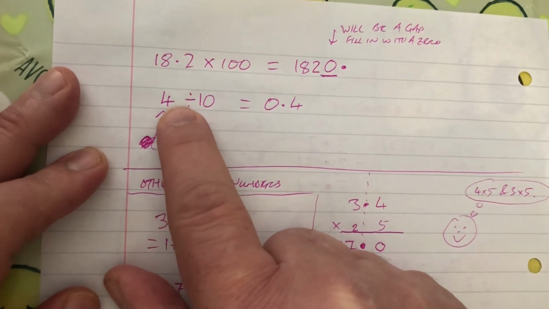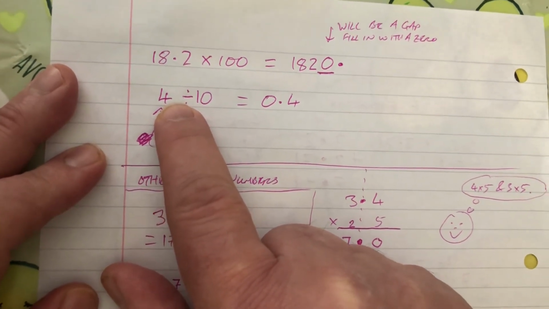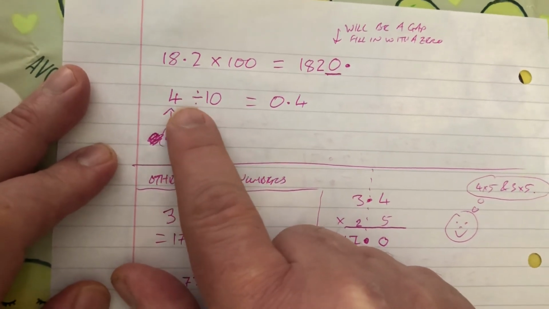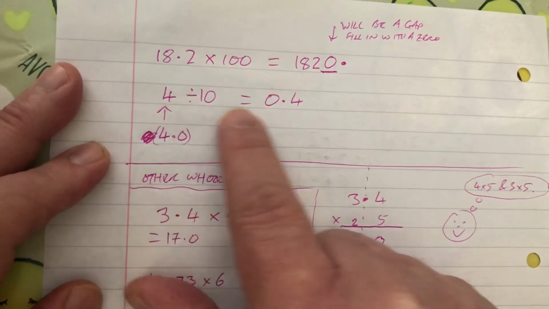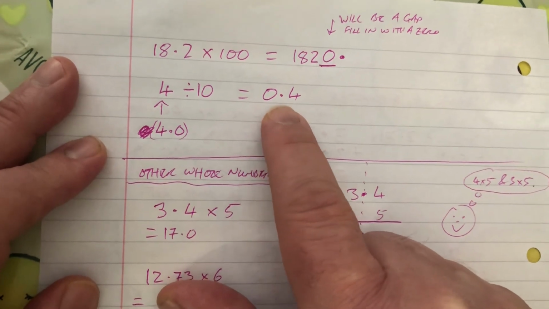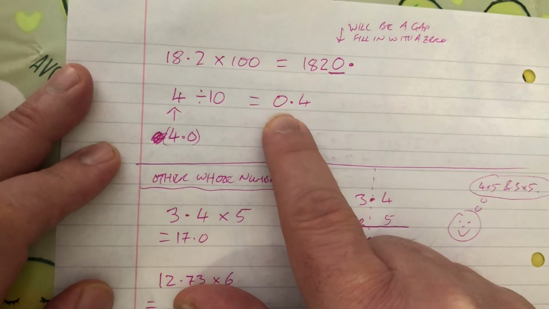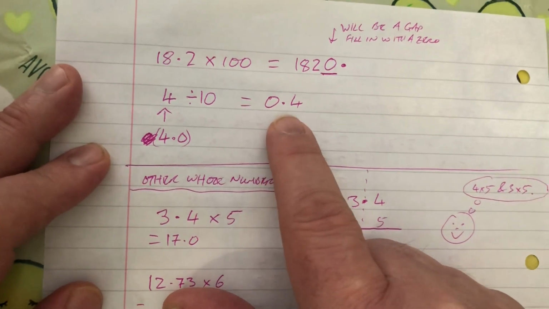Similarly, if you've got 4, that means 4.0. We've got an invisible decimal point, but it's still there. It's always there. So 4.0 divided by 10, we move the 4 1 place, so it goes from the units to the tenths column. And again, it's not great form to write .4, so we put the 0 into the units column, so it's 0.4.